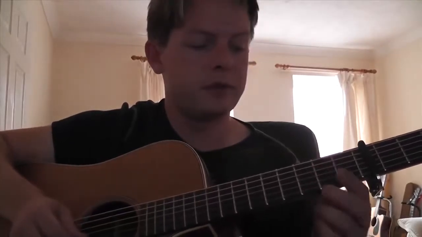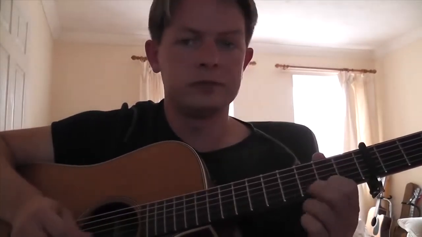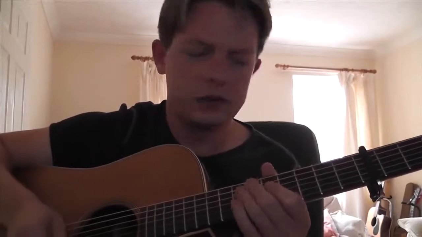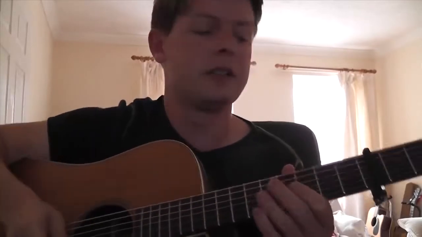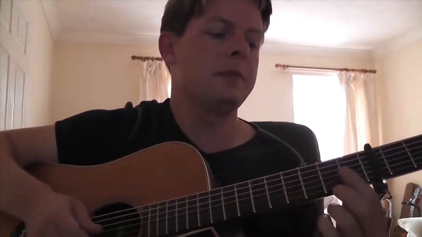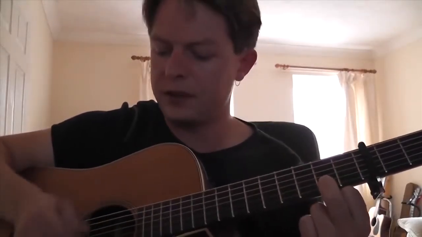So it's a bit more speed on that. And try to play with a bit of a swagger. Just to recap: 2nd fret on the high E, play up the strings, go to the 3rd fret on the high E, and then back to the 2nd on the high E, and then open and go up the strings.